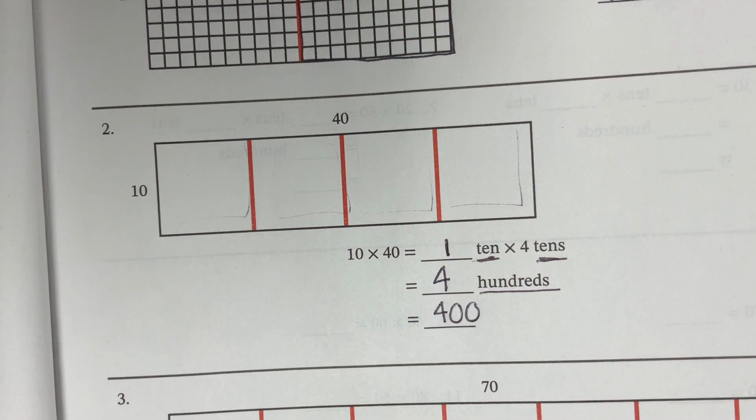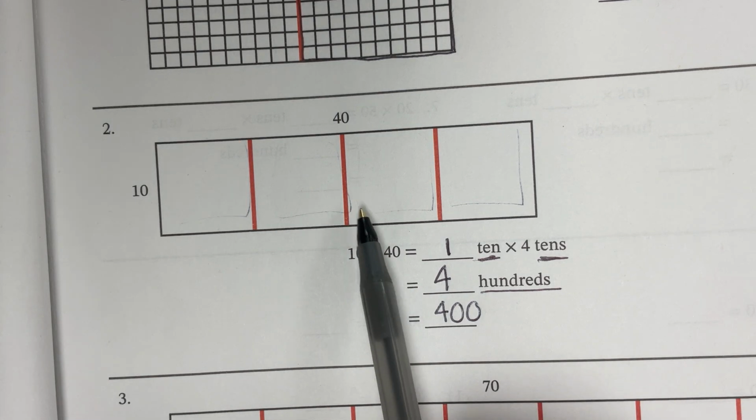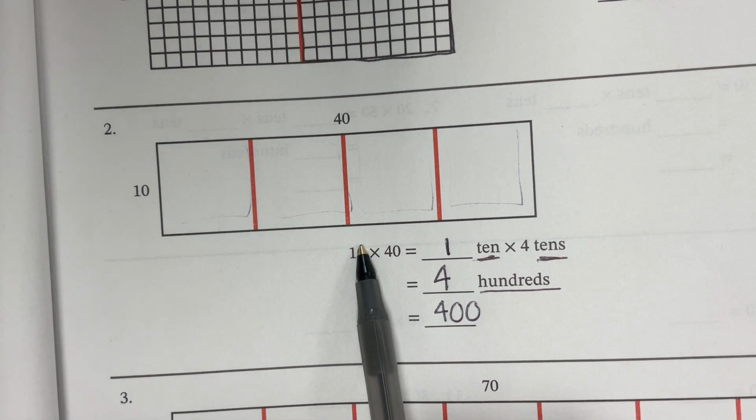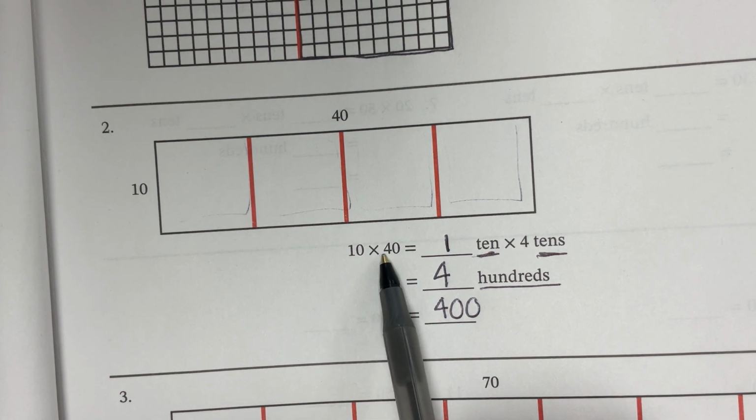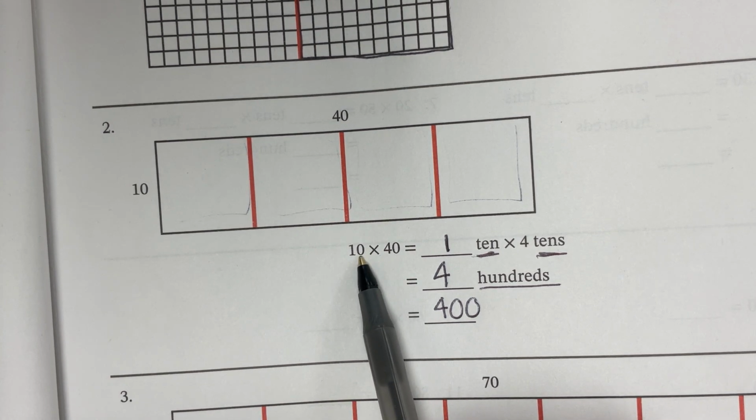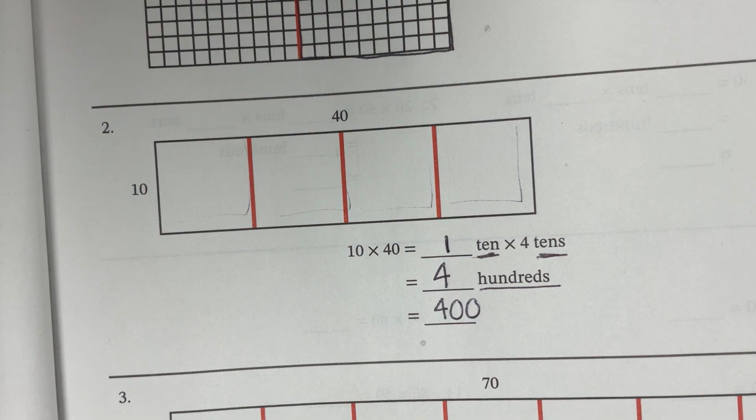If this equation is confusing to you, I encourage you to remember our strategy of covering up both zeros and then multiplying 1 times 4 and then putting both zeros back. If you're ignoring the 0, you have to put it back.